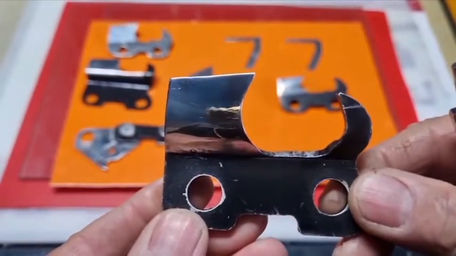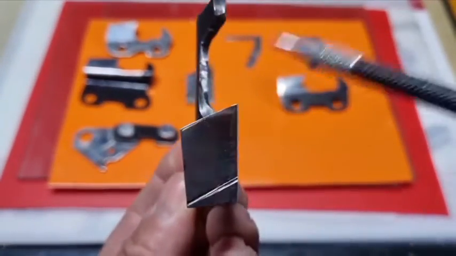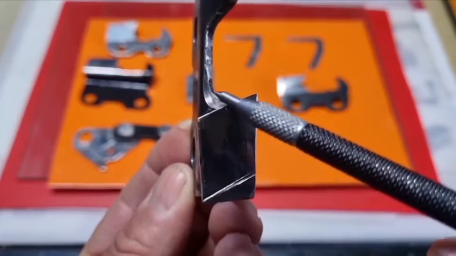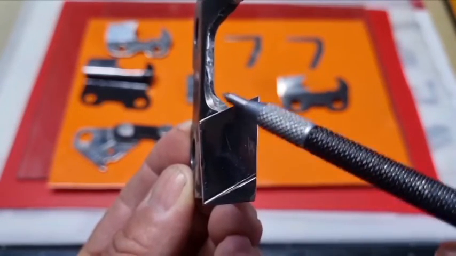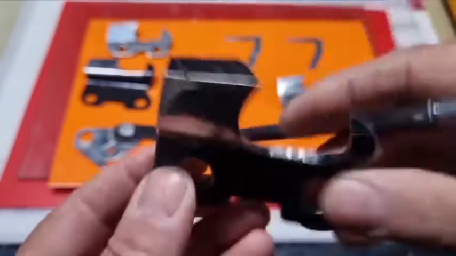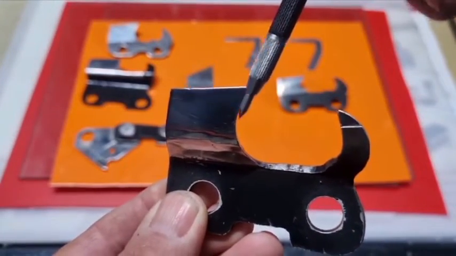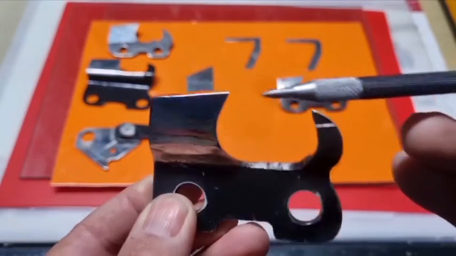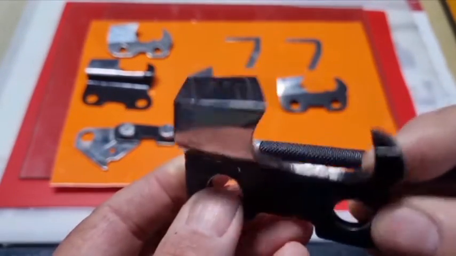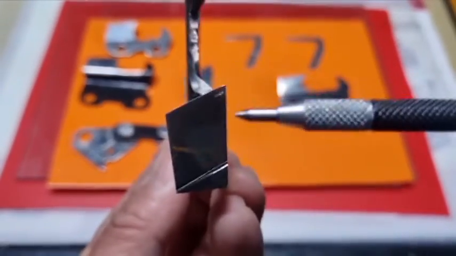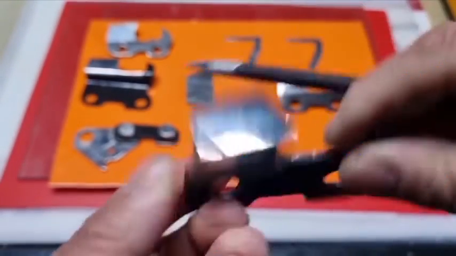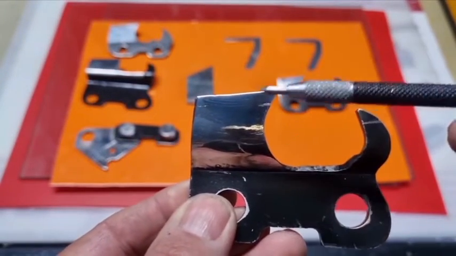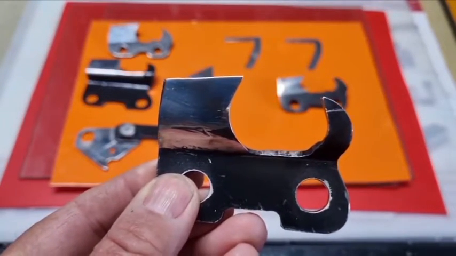And what we'll do is go into an explanation of this angle here, and we can vary that angle, so we'll go into that, and we can also vary this angle here, and we can also vary this angle on the side plate. So we've got three angles that we can vary: the top plate angle, the top plate cutting angle, and the side plate angle. So we'll go into that.